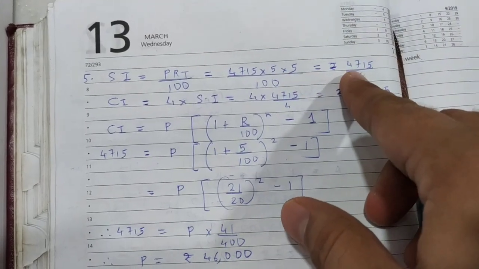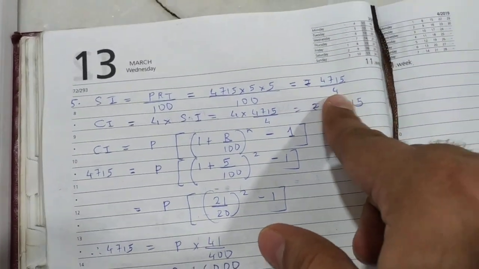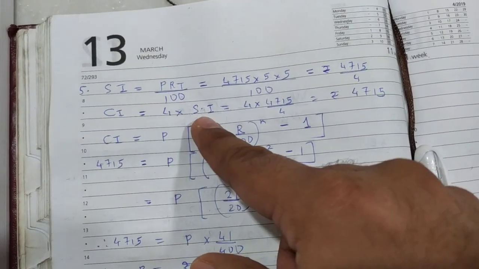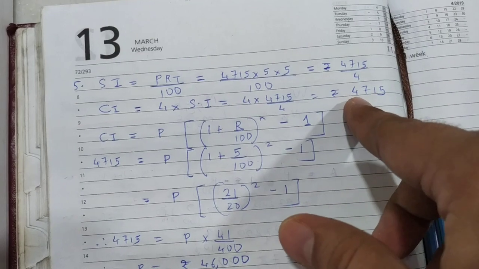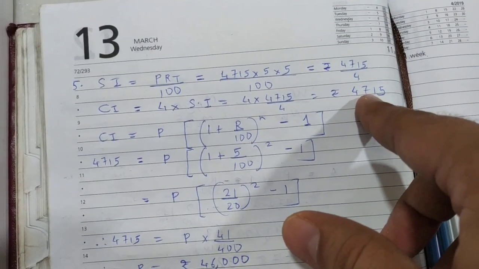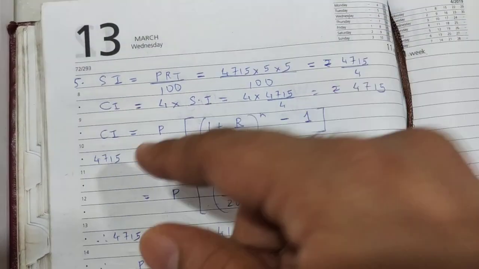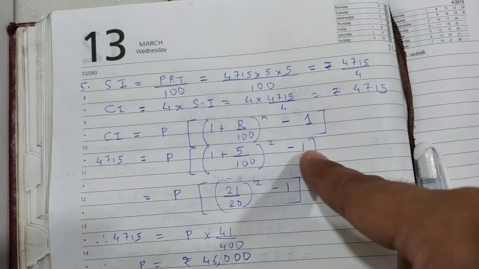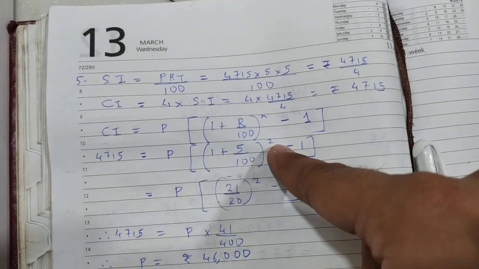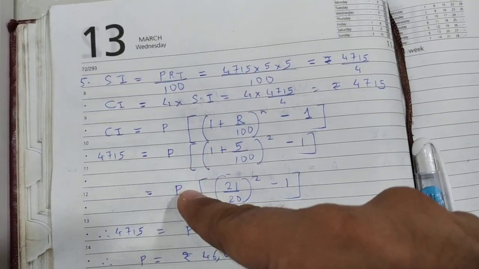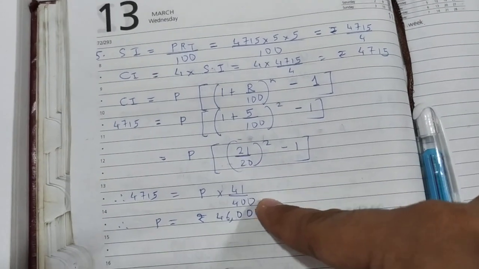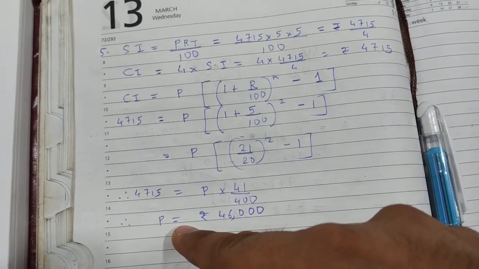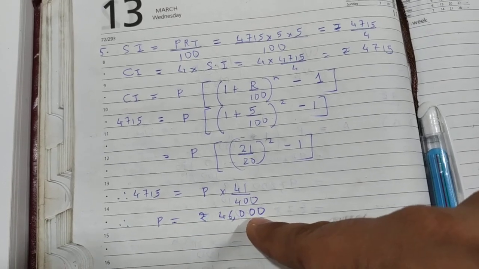We get the answer as 4,715 upon 4. No need to divide here because they've mentioned in the question that compound interest is 4 times simple interest. So the 4 gets cut and we get the compound interest as 4,715. Now using the formula of compound interest, we substitute all the values including R and N. So the only unknown variable is P. We solve this as usual, cross multiply and get the principal for the compound interest as 46,000 rupees.